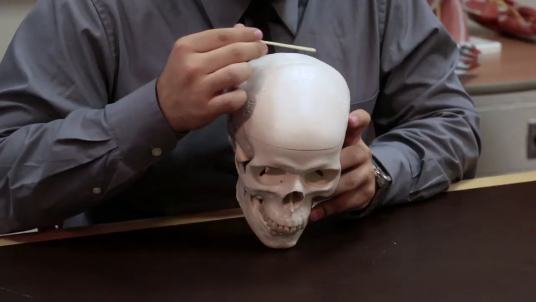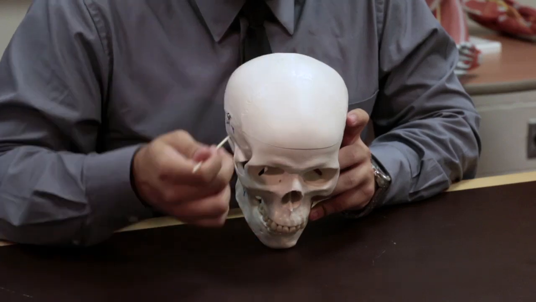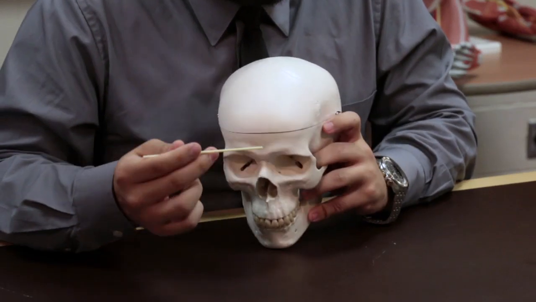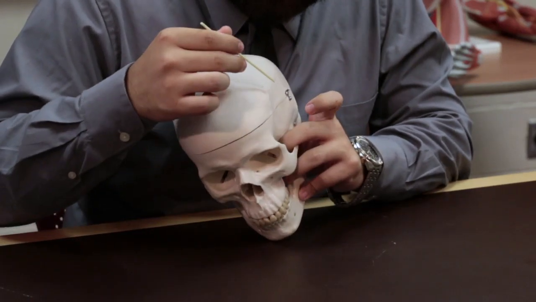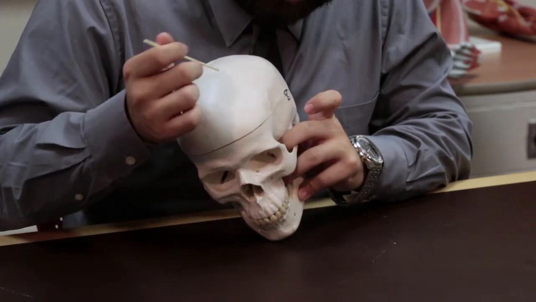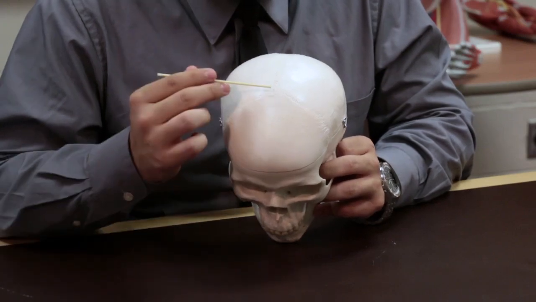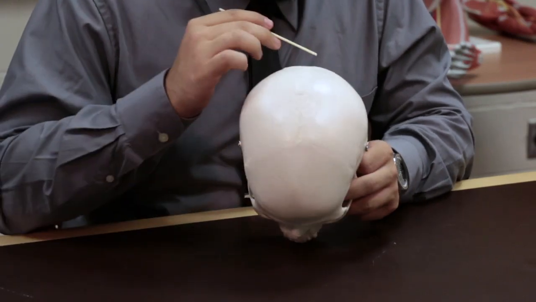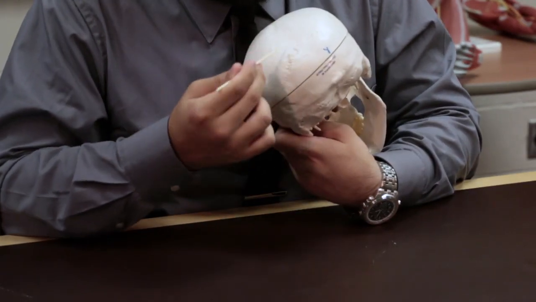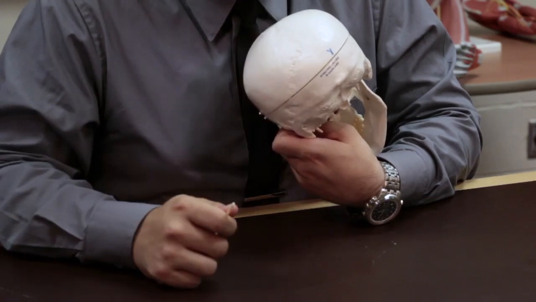The suture separating the frontal and parietal bones is called the coronoid suture. Okay? The suture separating the parietal and temporal bone is the squamous suture. Between both parietal bones is the sagittal suture, and separating the occipital from the parietal bones is the lambdoid suture. Okay?